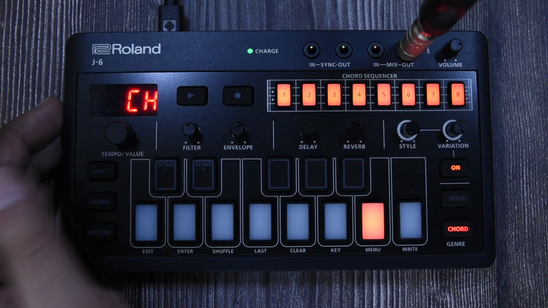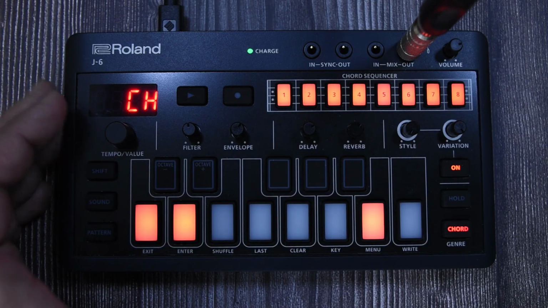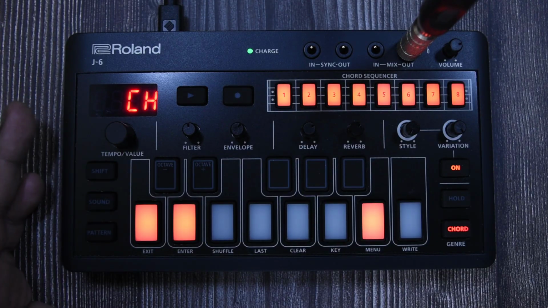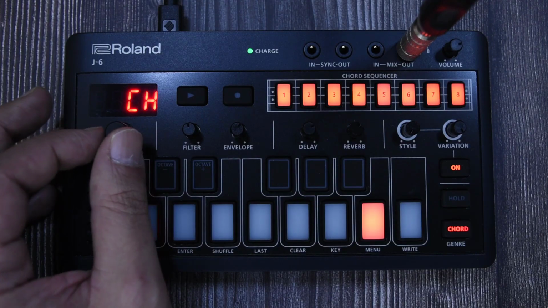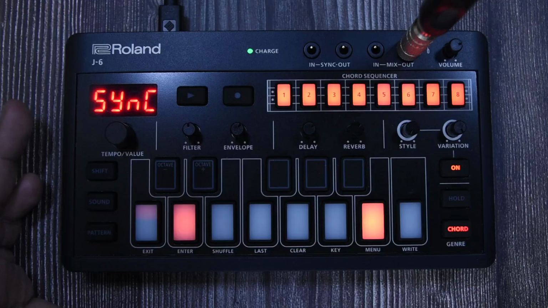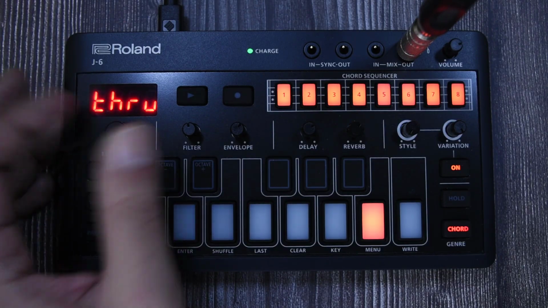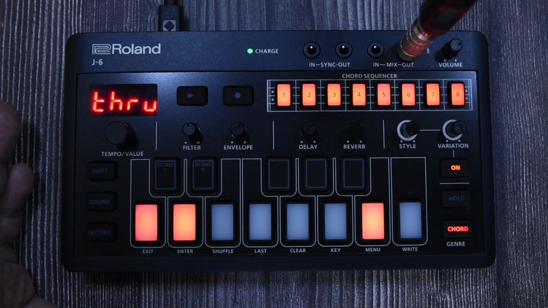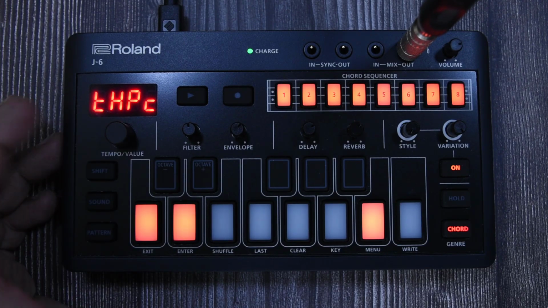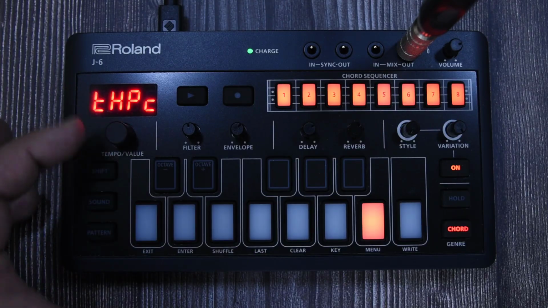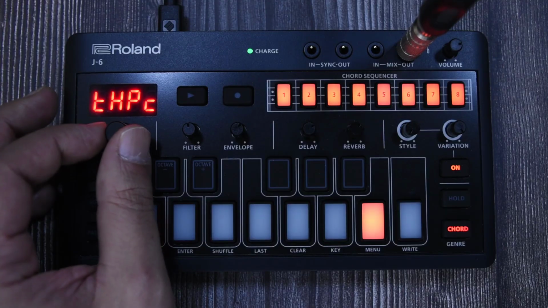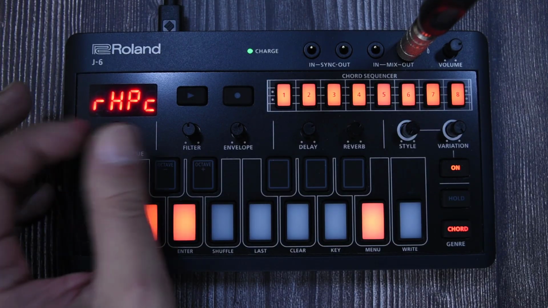And right now we are entering pretty much all the options that any type of device gives you. The sync, the MIDI channel, and so on and so on. If I keep moving forward, it's going to be the sync. This is the MIDI clock sync. I'm going to go to through. This is whenever you want the MIDI to be through or not. This one is the TX, and I know that the letters are a little bit weird. It's TX program change is the program change, and the other one is the RX program change.